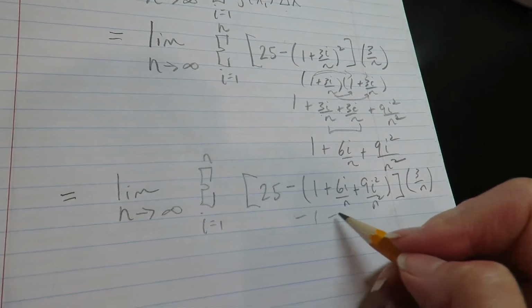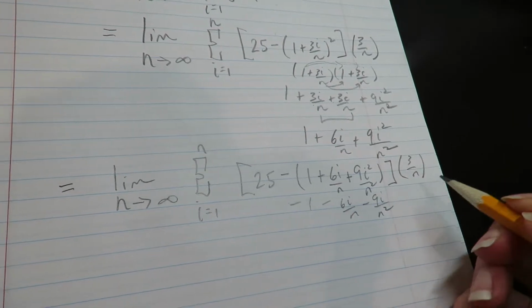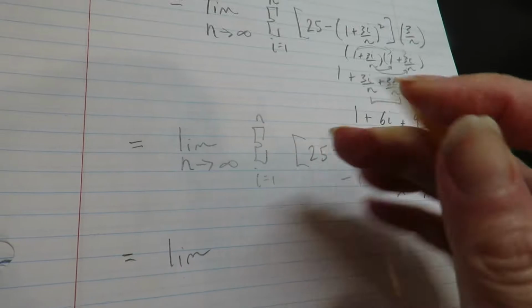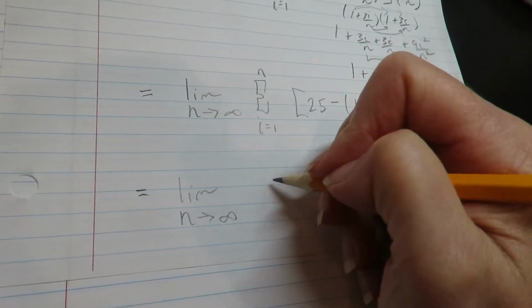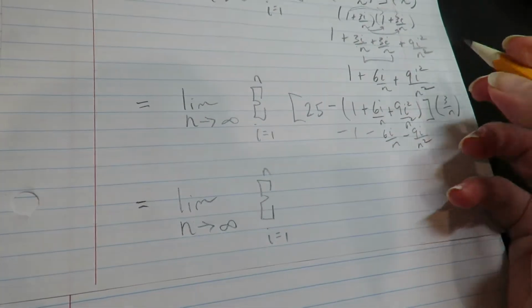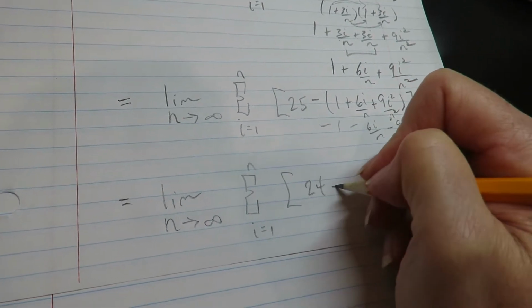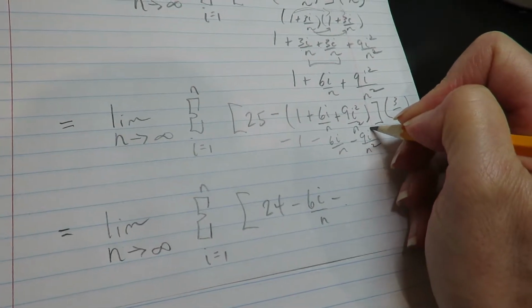You're going to have to put a negative in front of all of this stuff. And then you've got to make sure you combine it with the 25. Alright, so 25 minus the 1 is 24, and these other parts are negative. Oh, I lost the square. Hold on a sec.